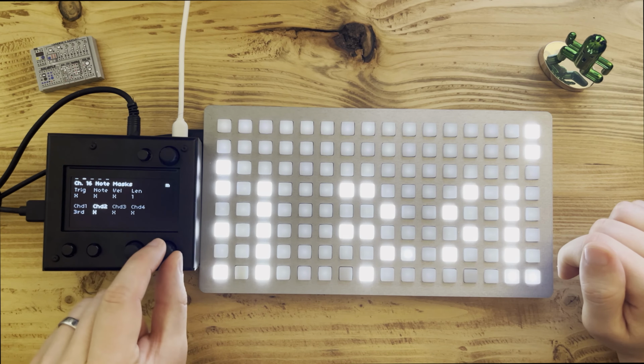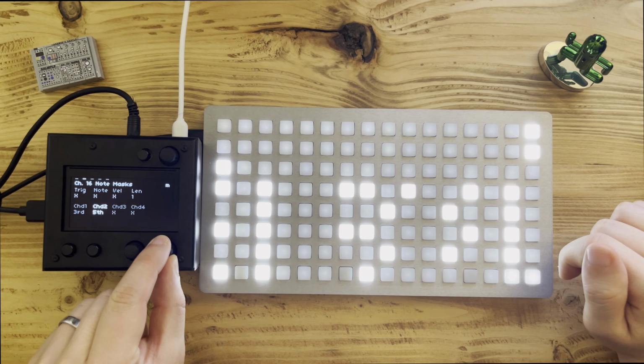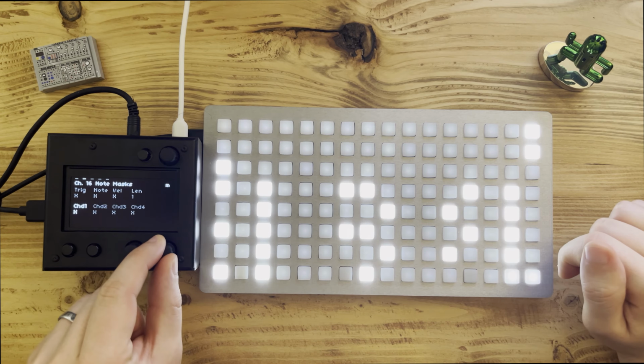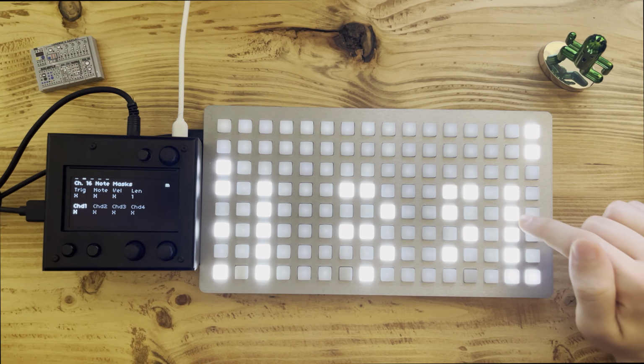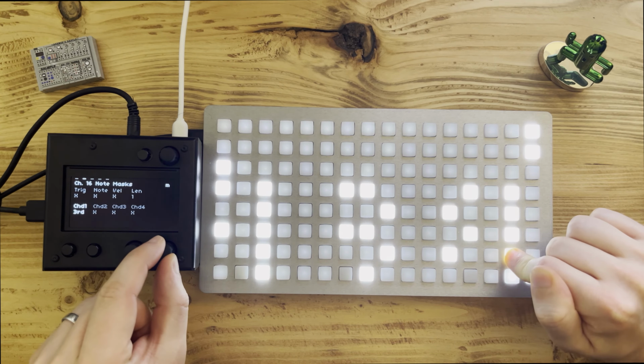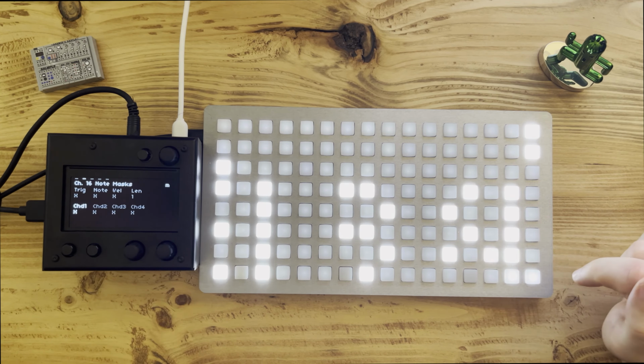Or we could go ahead and make it a triad. It's a bit much making every single trigger a chord, but it might sound quite good if we make, for example, just a few a chord.